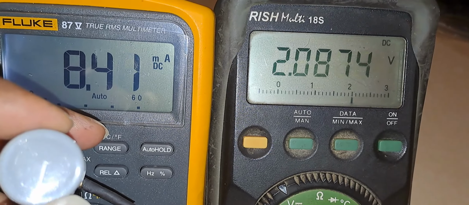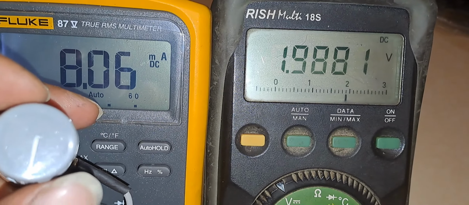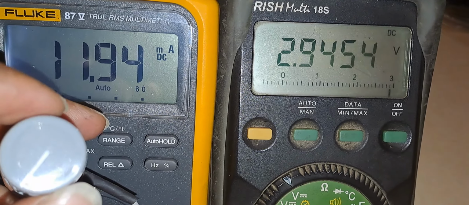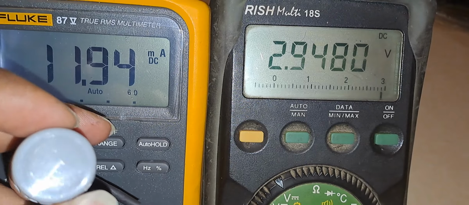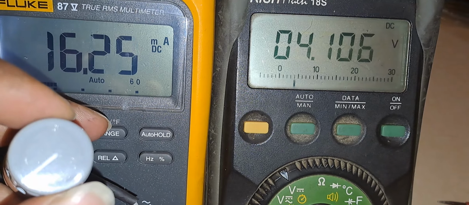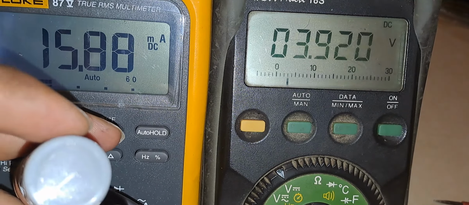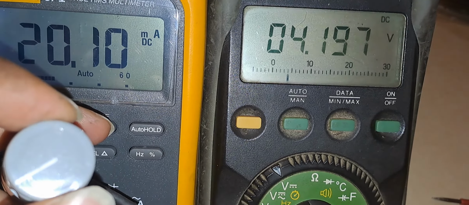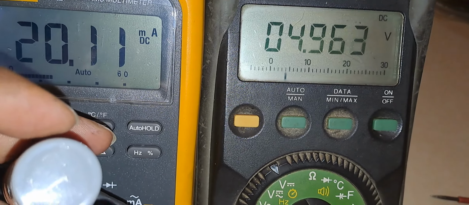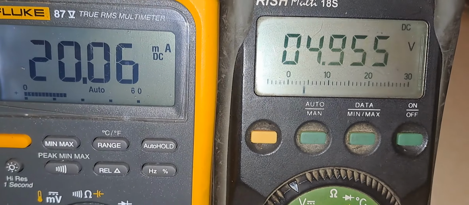Increasing. So at 8 milliamps, I am getting 1.98 volts. At 12 milliamps, I am getting 2.94 volts. At 16 milliamps, I am getting 3.9 volts. And finally at 20 milliamps, I am getting 4.96 volts. So this is how I am controlling the current in the circuit.